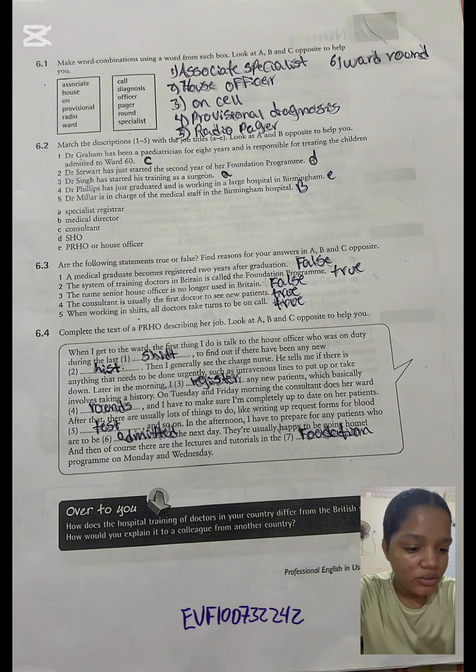C. Consultant. 2. Dr. Stewart has just started the second year of her foundation program. D. SHO, Senior House Officer. 3.